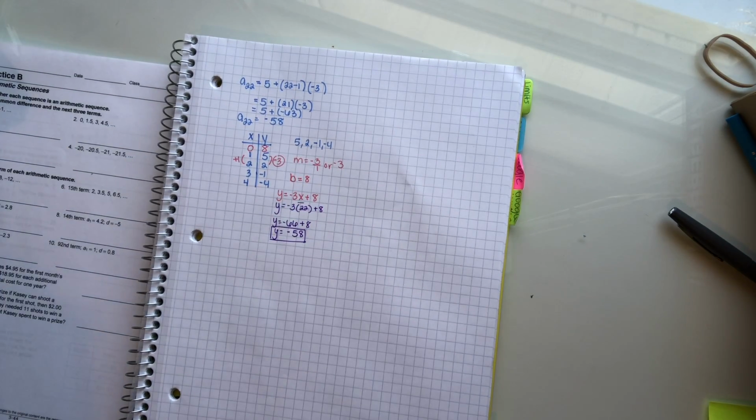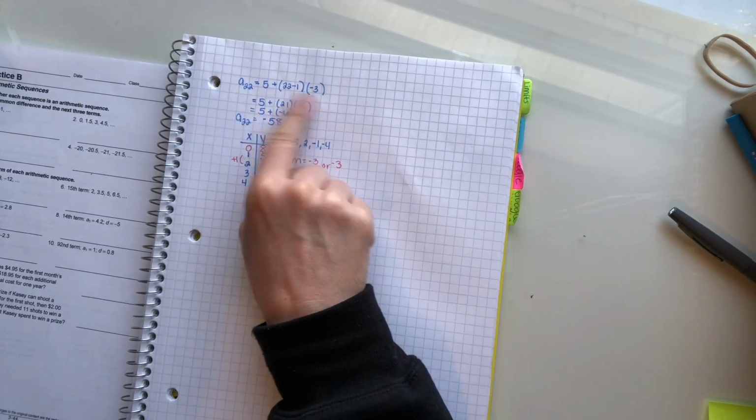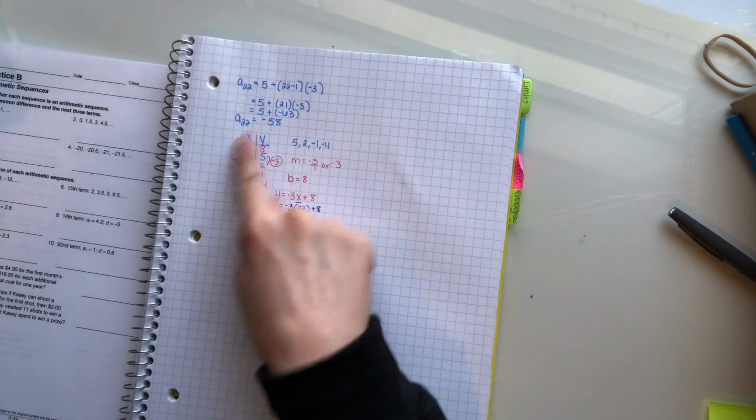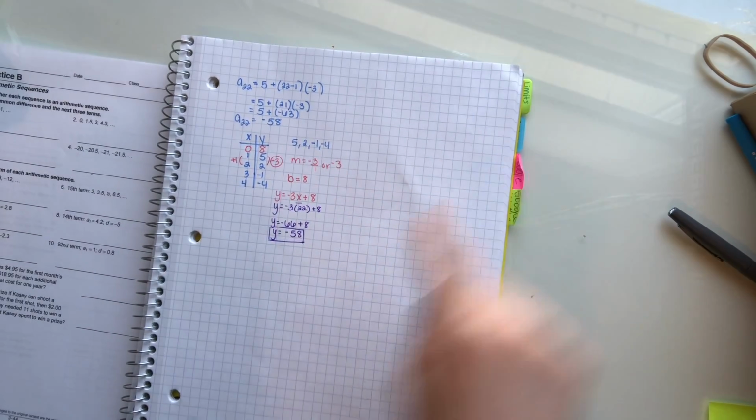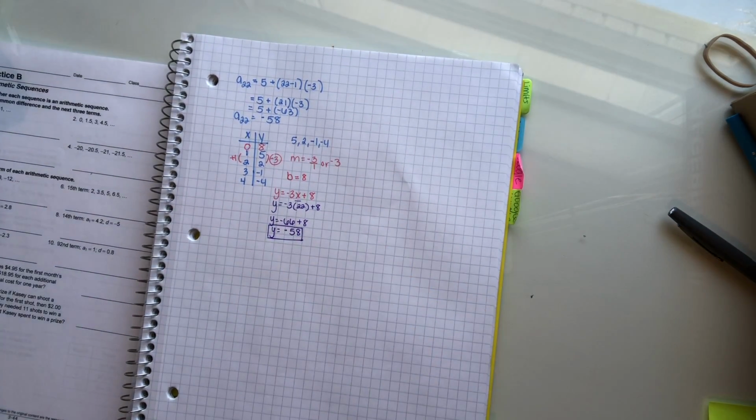So an arithmetic sequence is just a linear function. Sometimes using the formula will save you some time. If you ever get stuck, just turn it into a linear function and then you could find the answer there.